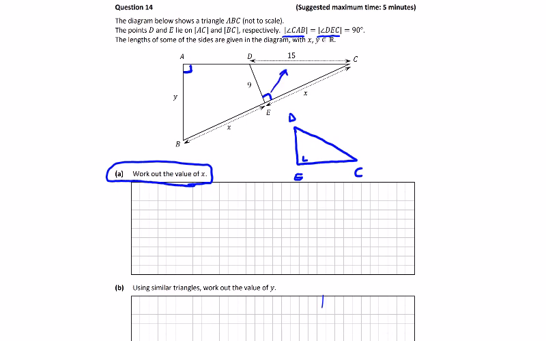Opposite the right angle is my hypotenuse, 15. x from E to C, 9 from here to here. Now this angle here at C is also in this big triangle, ABC. So if they both have a right angle and a same angle, then the third angle has to be the same. So we've got similar triangles. So from B to C is 2x. And here's my A, just label correctly.